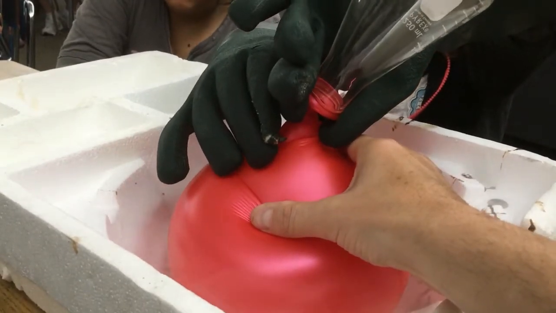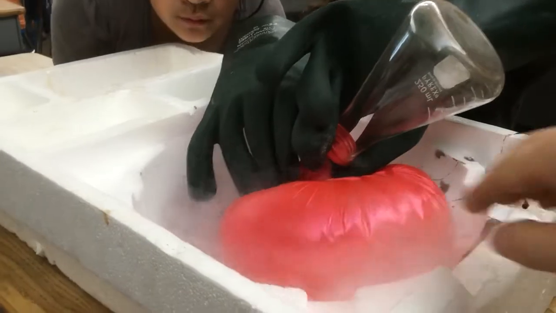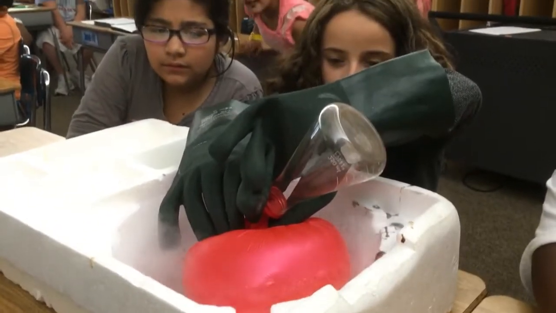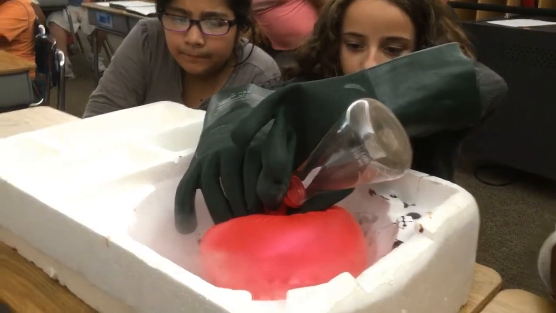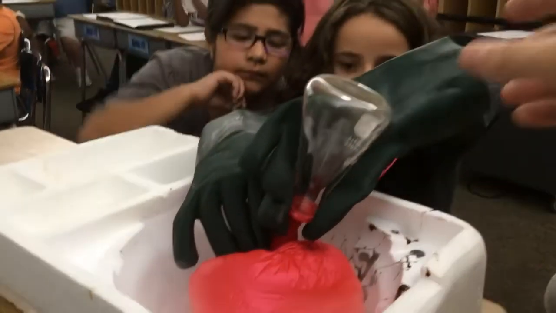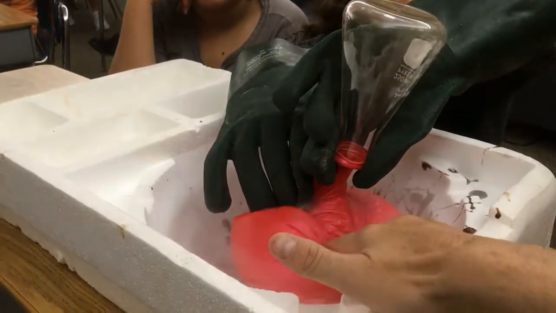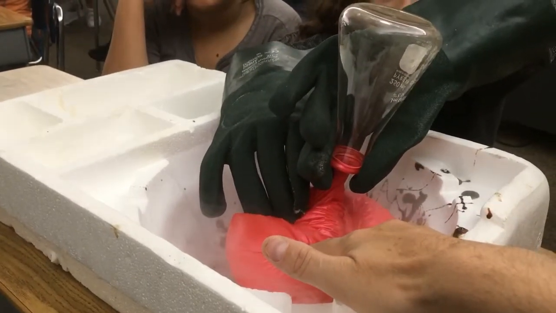There we go, all the way down into it. You're doing great. That's fantastic. Keep going. Make sure this stays upright so the neck of the balloon doesn't get kinked or folded. Otherwise it won't let anything fall down into the flask. No, you're doing really good.